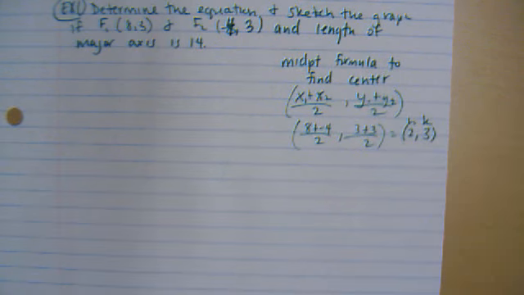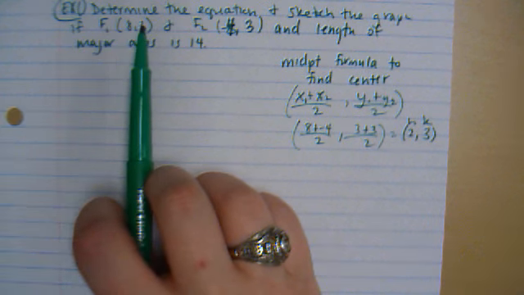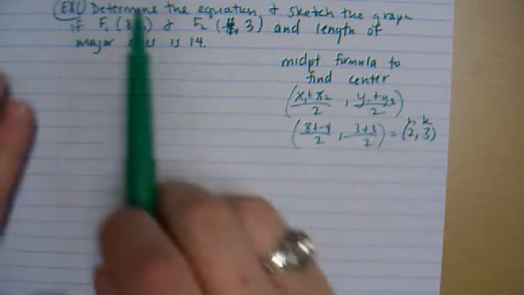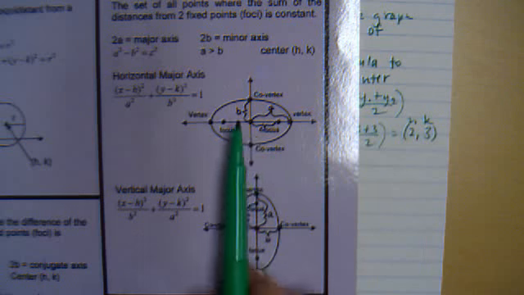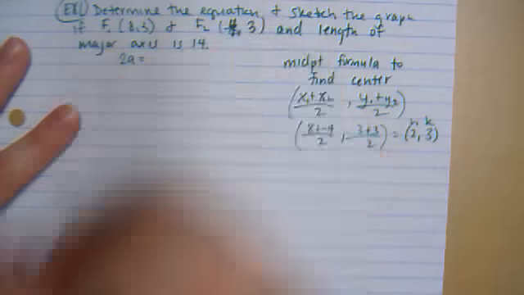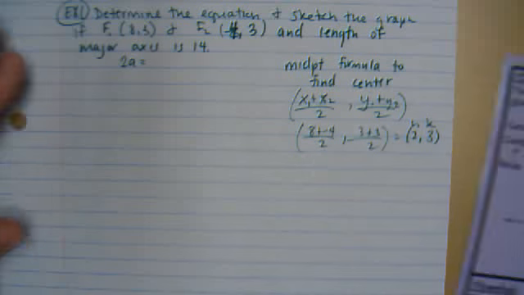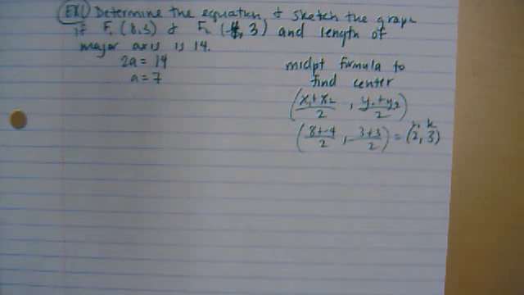That's my center. Alright, now if I were to graph these points, it'd be horizontal. So my ellipse is going to be the horizontal ellipse, so I'm going to be using this equation. Now I can figure out where my vertices are because the major axis is equal to 2a. So I know 2a is equal to 14. So if 2a is equal to 14, a is equal to 7. So that tells me the distance from the center to the vertices.